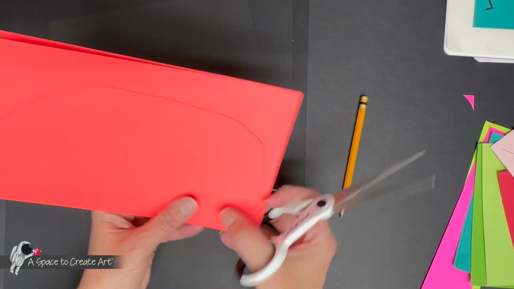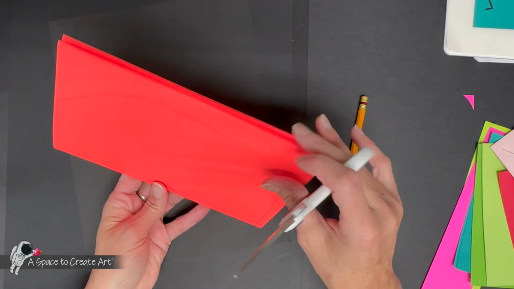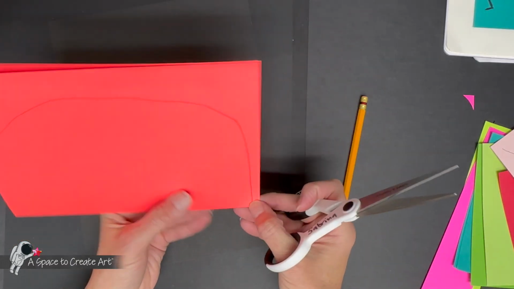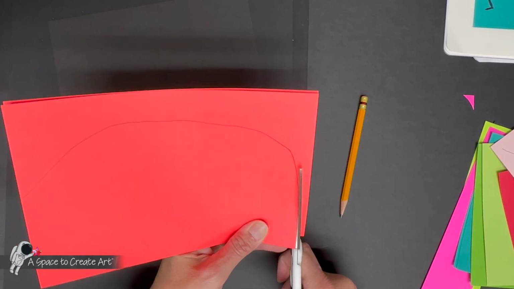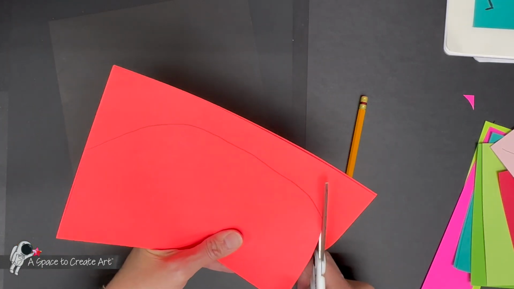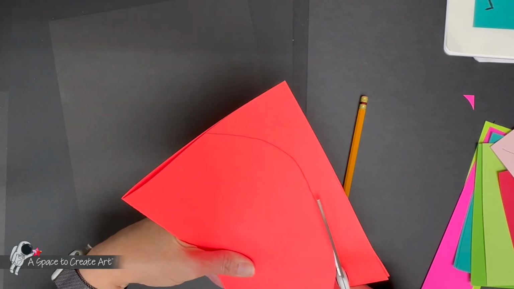So you want to have the folded side down, and you're going to cut on the folded edge, because this way your bug is going to look exactly the same on the left as it does on the right. Let me show you what I'm talking about.